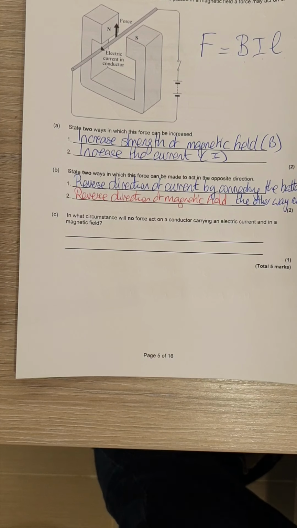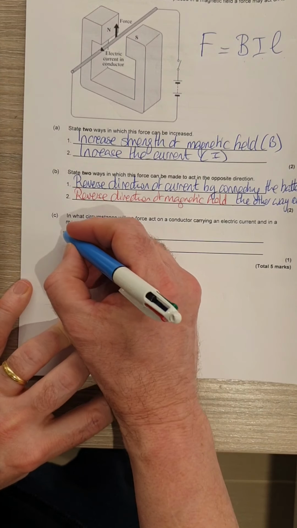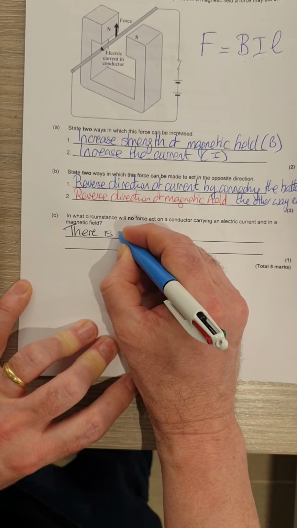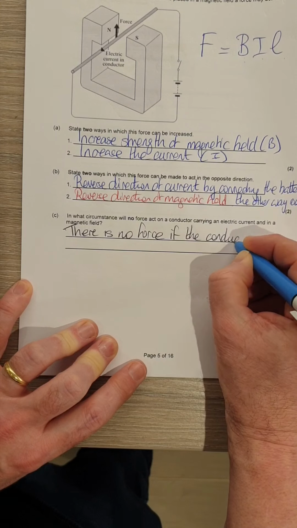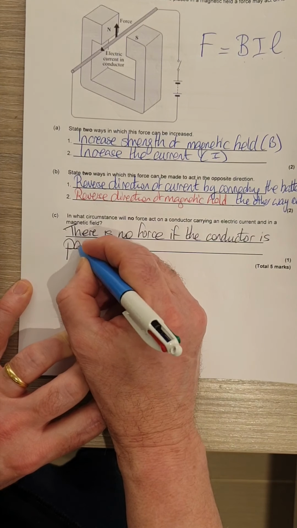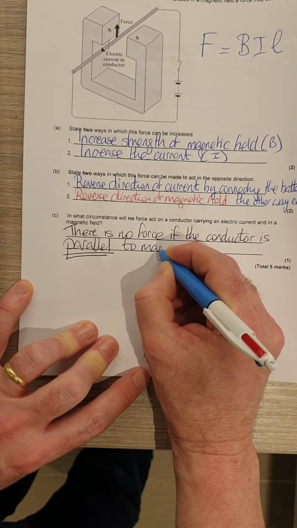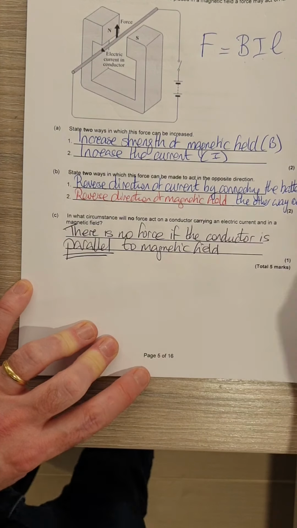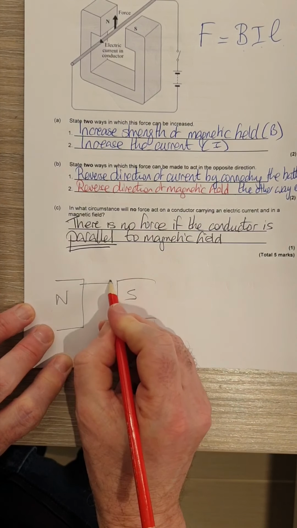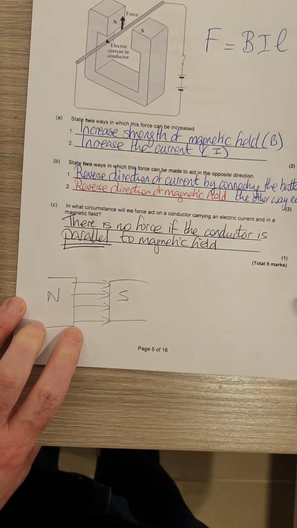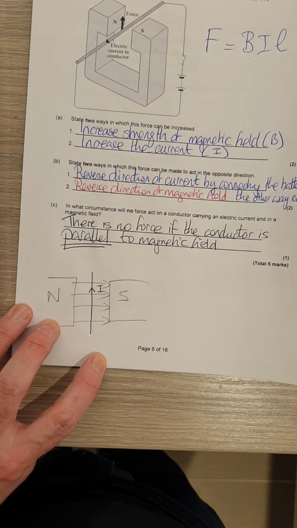In what circumstance will no force act on a conductor carrying an electric current and in a magnetic field? There is no force if the conductor is parallel. So the key word here is parallel to the magnetic field. So what I'm saying there is, if I have a magnet like this, that's north and south, so the magnetic field is from north to south. If my wire is like this, the current is like that.